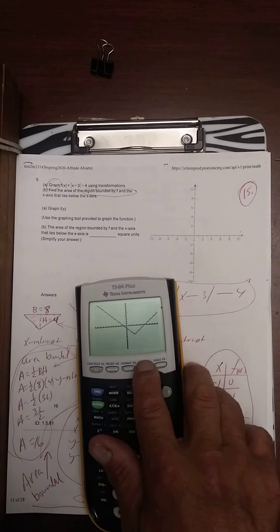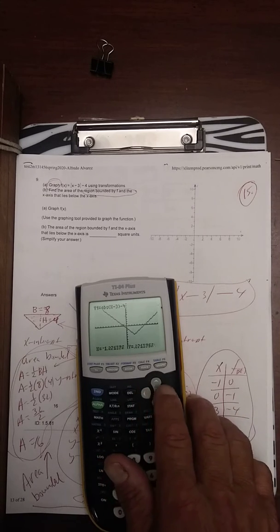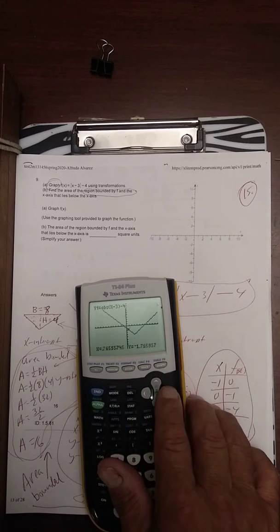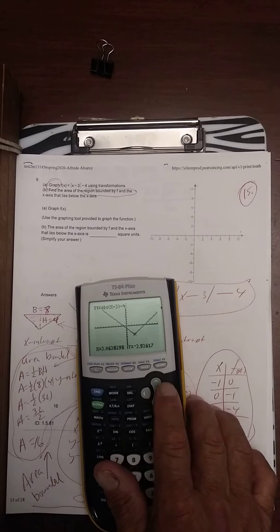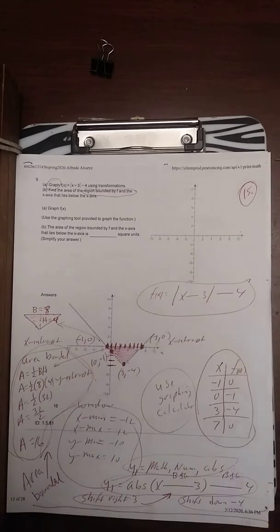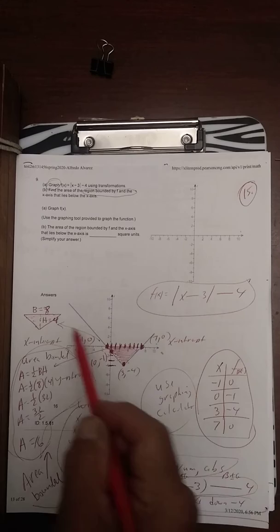Again, you can do a trace if you want to. You can find other points in there. Keep going down till you find another point there. Anyway, you can use that to find all these points, intercepts. Okay, back to the graph. We know it's going to look like this.